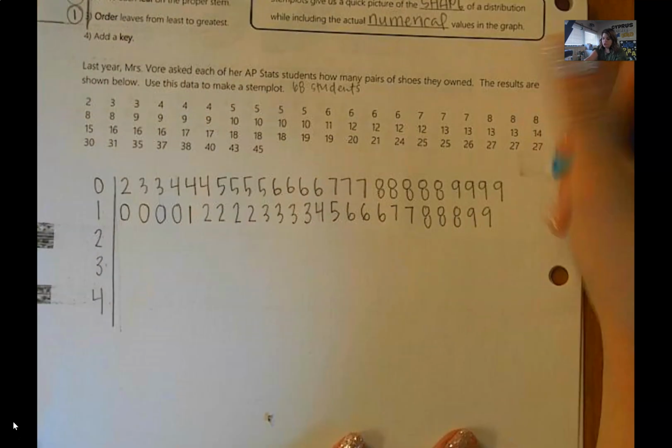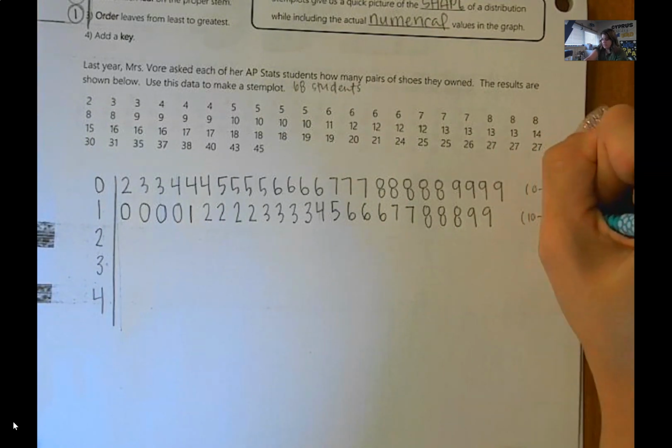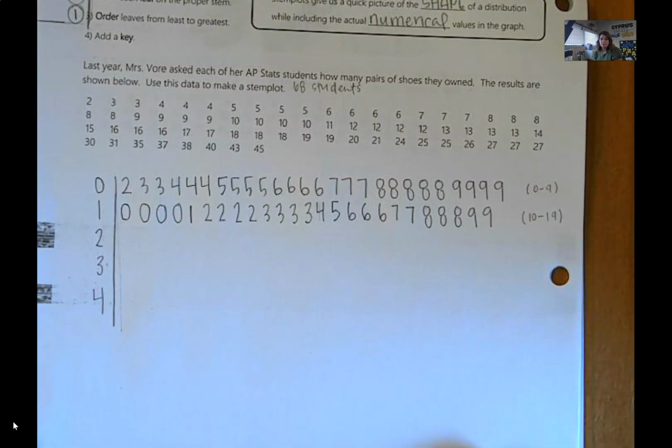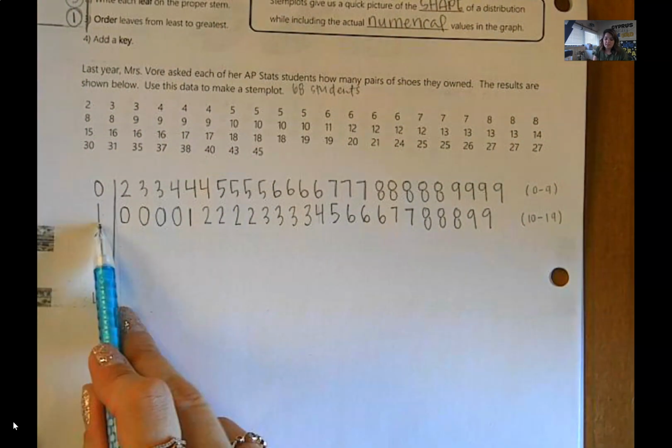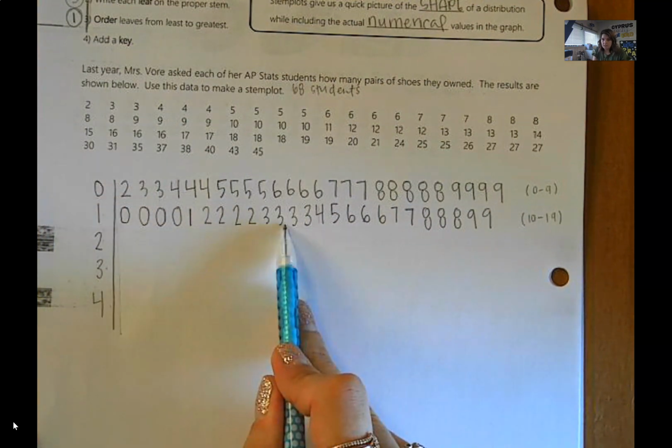So just to make sure that we're clear, these are all of the data values between 0 and 9. These are all of the data values between 10 and 19. And remember, this means 10. This means 12. This means 13.